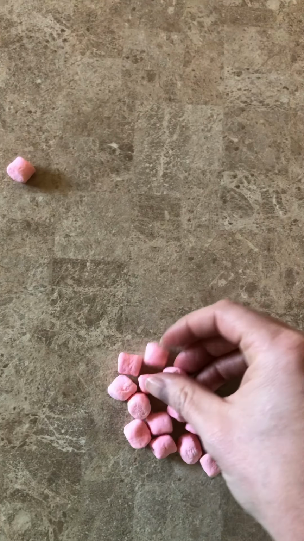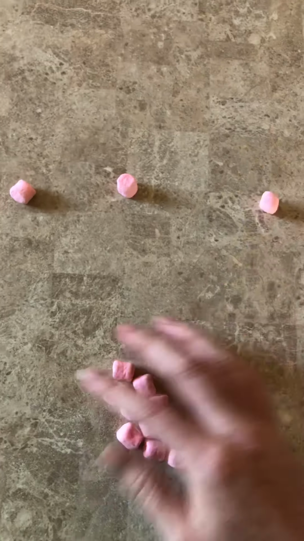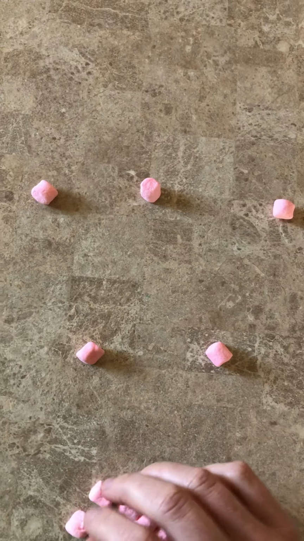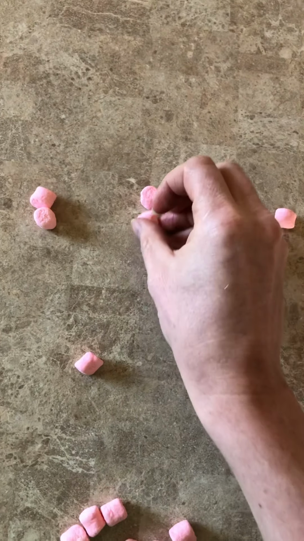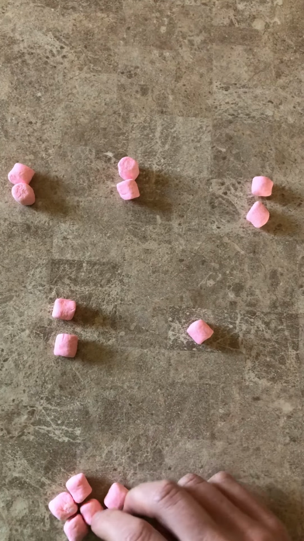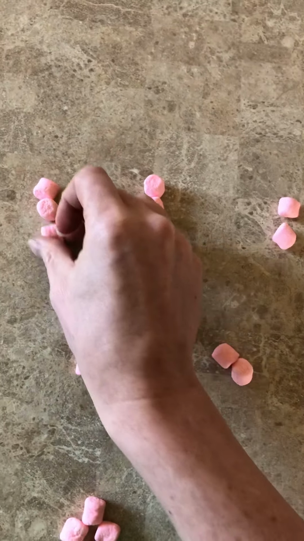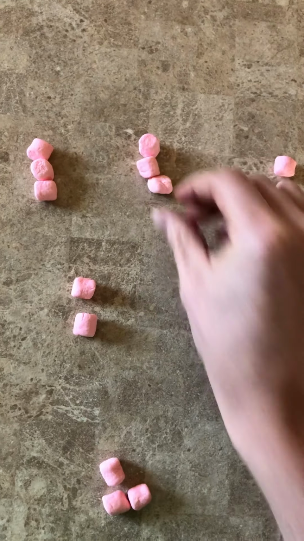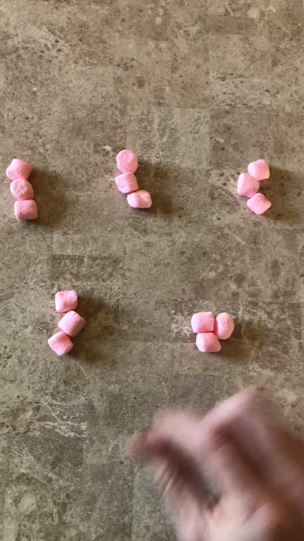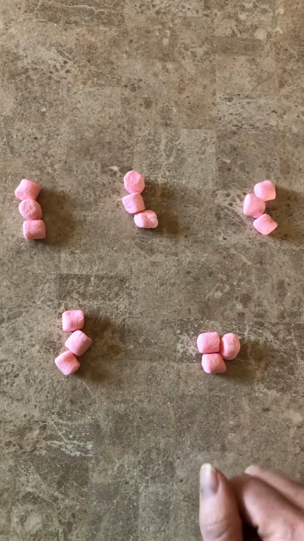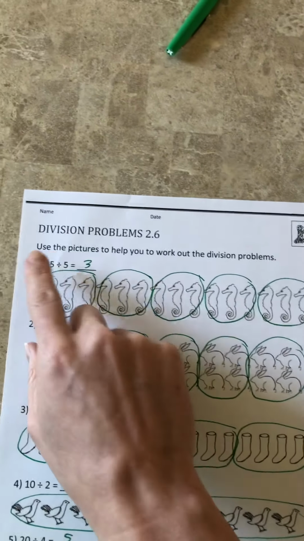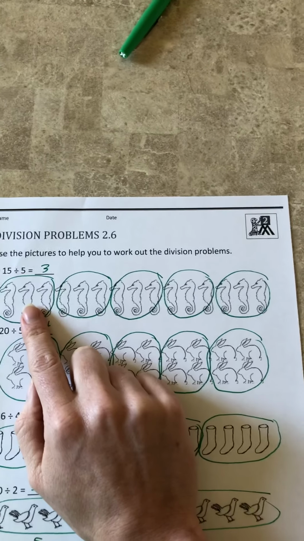So 1. So here's, as in our 5 different players, so 2 for that person, 2, everyone's at 2, and then I just keep splitting them up until I've used my whole pile. So I have 5 groups and I have 3 in each group. So on my sheet, then I would circle 3 in each group, and 15 divided by 5 is 3.